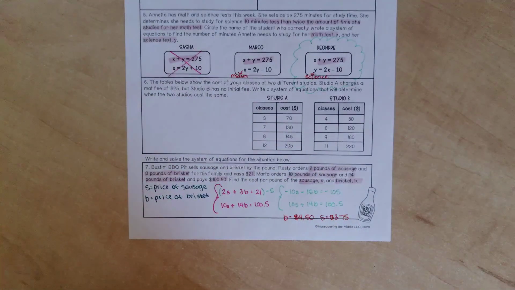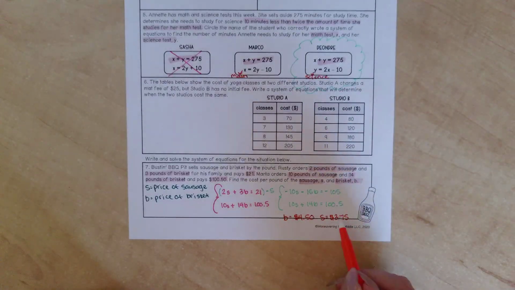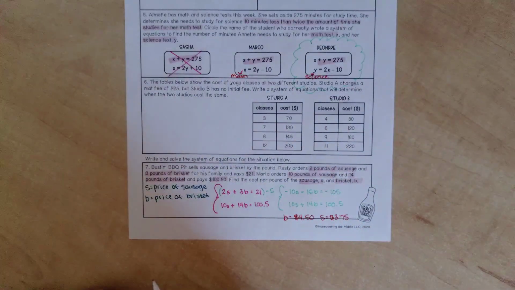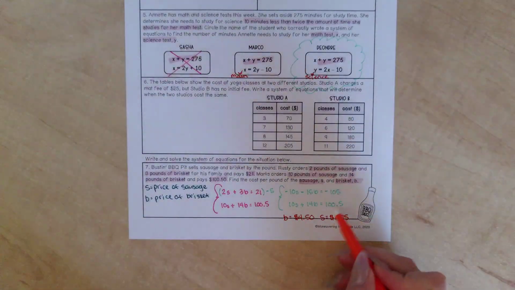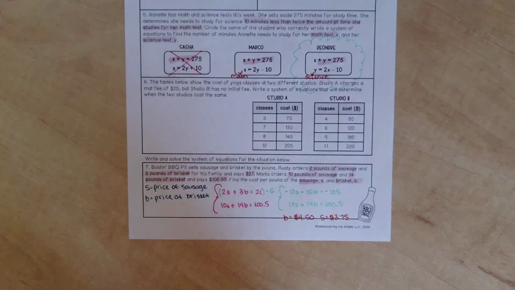If you need further explanation on how I received these two answers, just leave me a comment and I can also make an additional video going through the solving of just this. But hopefully we're at the point now where we feel a little bit more comfortable with solving these, especially now that we're using a method that we all like.